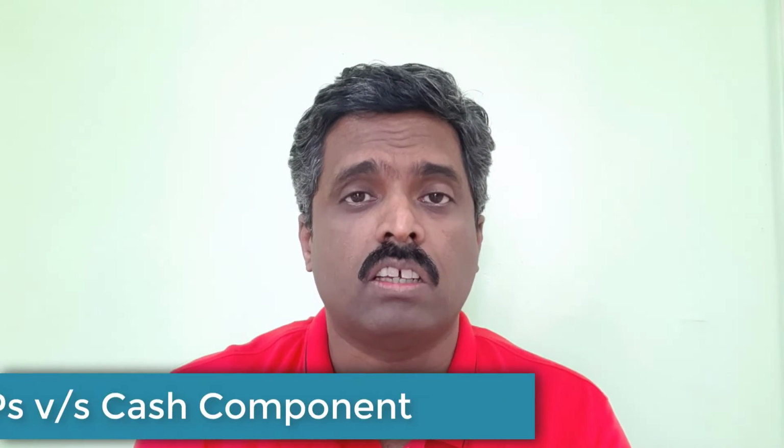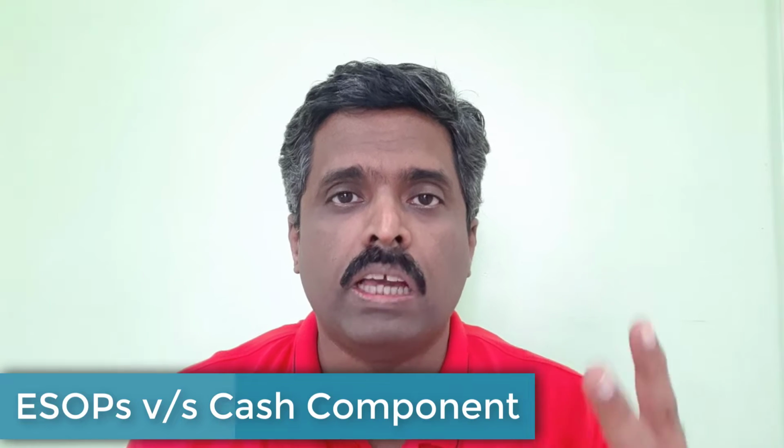Today we are going to talk about employee stock option plans, ESOPs versus the cash component. These days in the offer letters there are two major components. One is the cash component, which is a part of the salary, and the other component is the employee stock option plan, which in simple words is nothing but the company's shares.